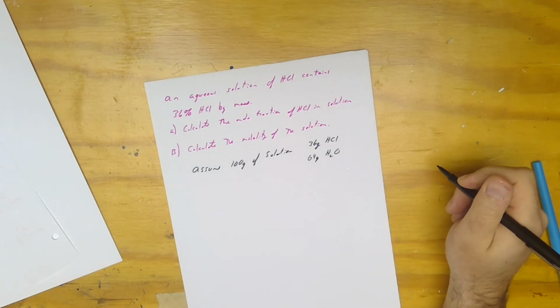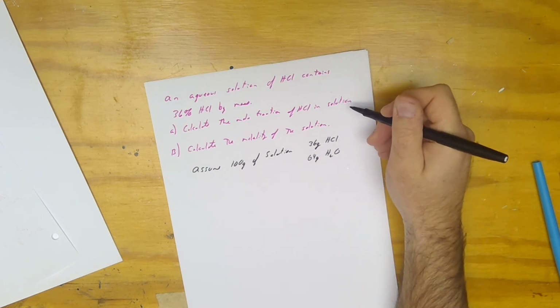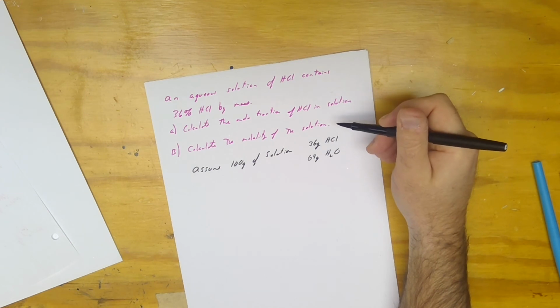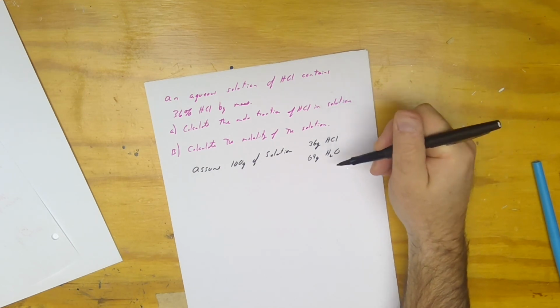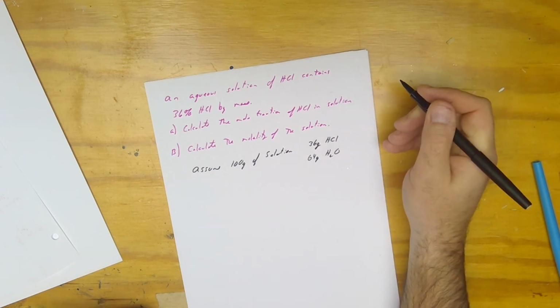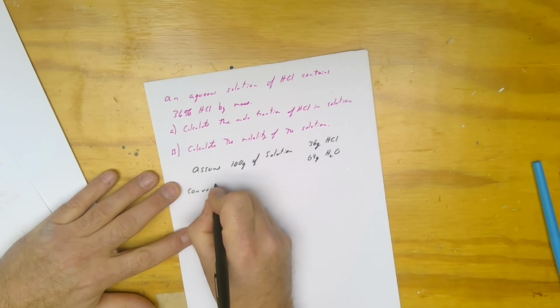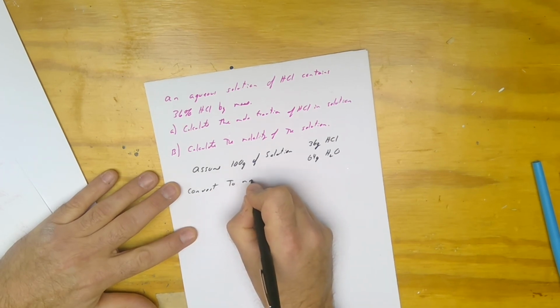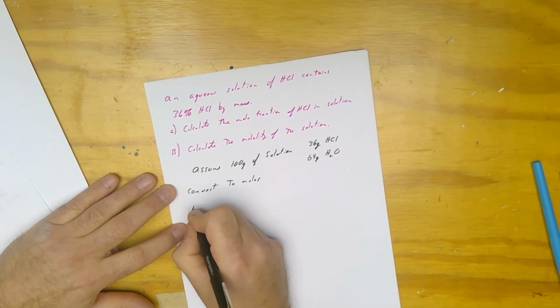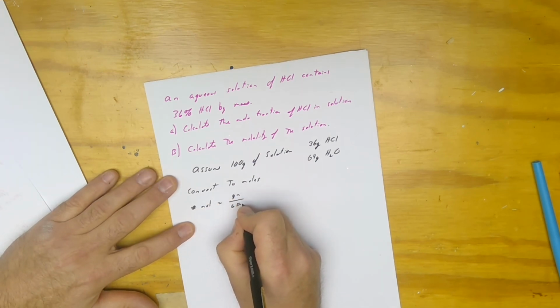All right, well, now that we have that, we're trying to get to mole fraction. And remember, our mole fraction is just the part of moles over the total moles. So what do we have to do with this? Well, we're going to convert these to moles. So number of moles equals our given mass over our gram formula mass.